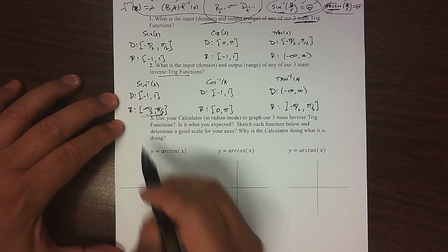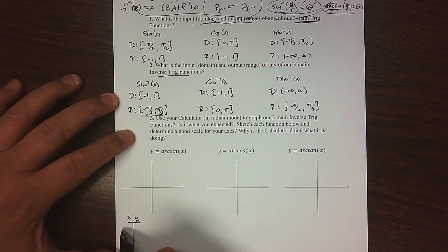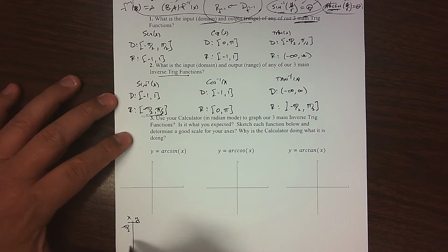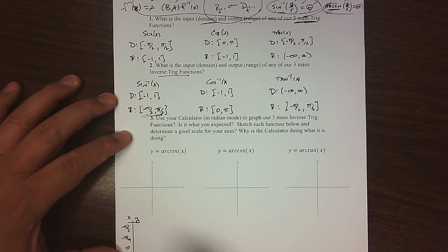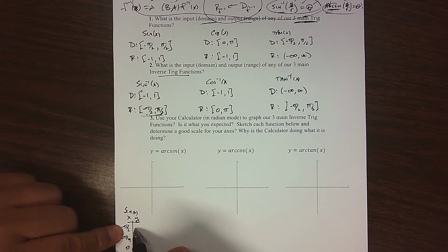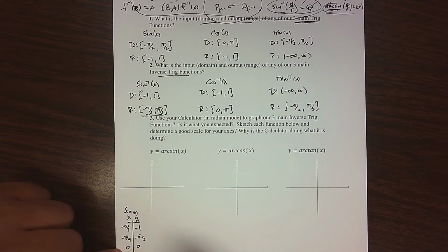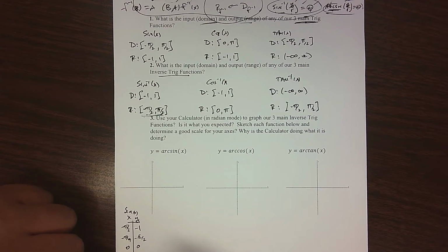For this sine function, if we go from negative pi over 2 to, let's say, negative pi over 4, and then 0, pi over 4, and pi over 2, we know the output for sine: at negative pi over 2 we get negative 1, here we get negative square root of 2 over 2, we get 0, we get square root of 2 over 2, and we get 1.